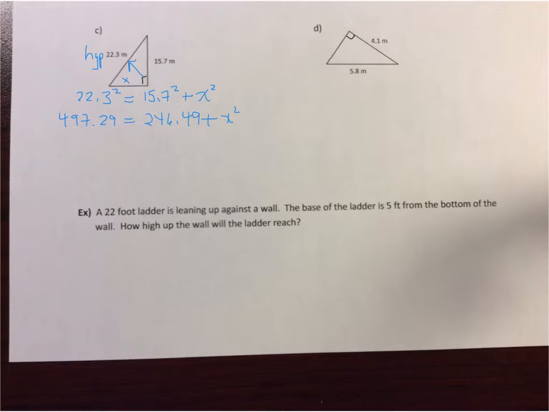Okay, and then to get x by itself, I'm going to subtract the 246.49 from both sides. Putting those numbers together, 497.29 subtract 246.49, and I got 250.8. 250.8 is equal to my x squared.